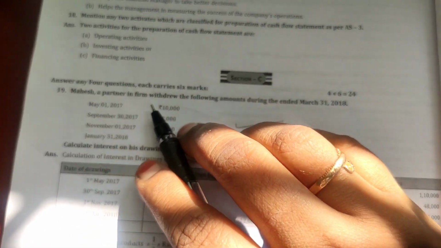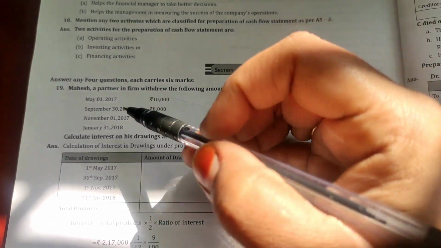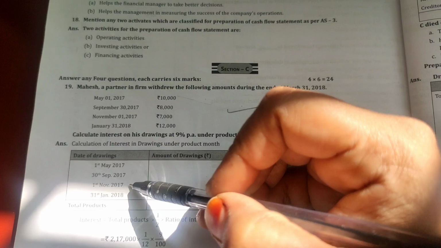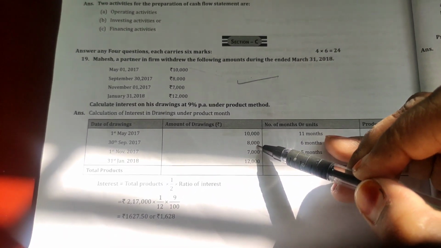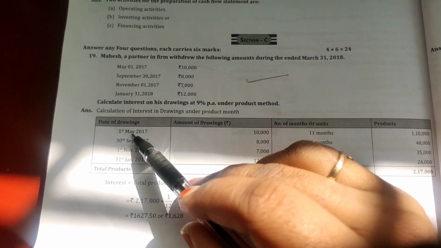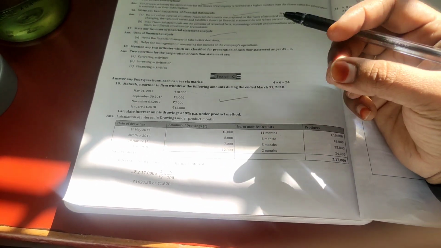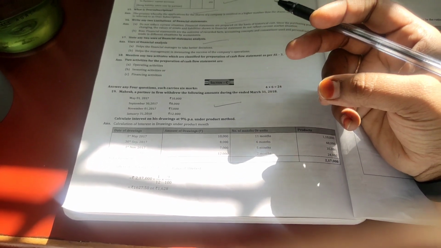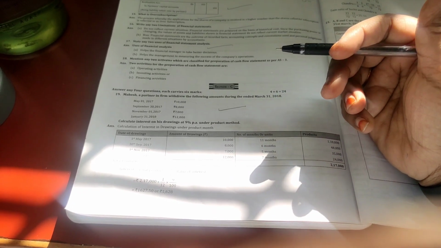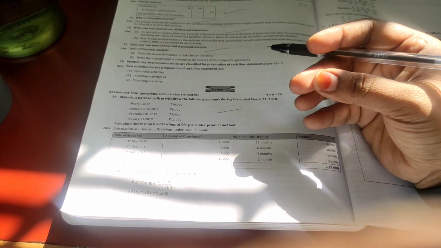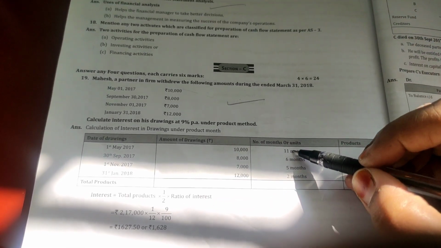So here Mahesh, a partner in a firm, withdrew the following amounts during the year ended March 31st, 2018. As it is, note down all the drawings and amounts. Now note this. This is 1st May. May to March you need to count. May, June, July, August, September, October, November, December, January, February, March. So how many months? 11 months.